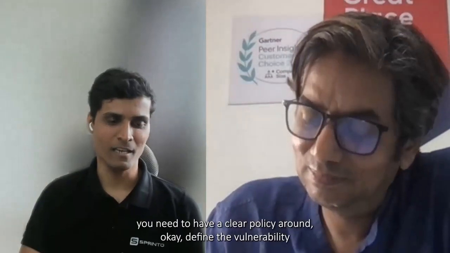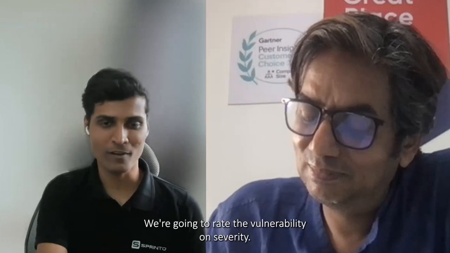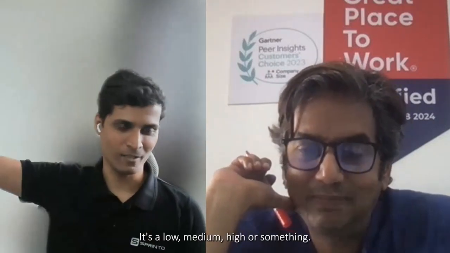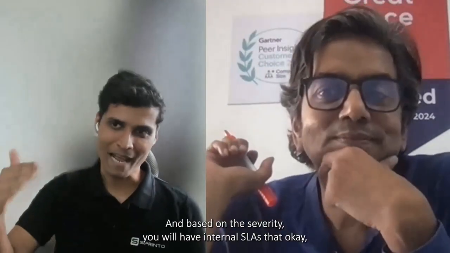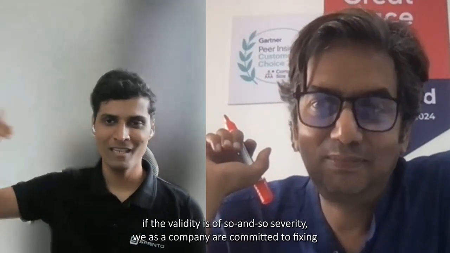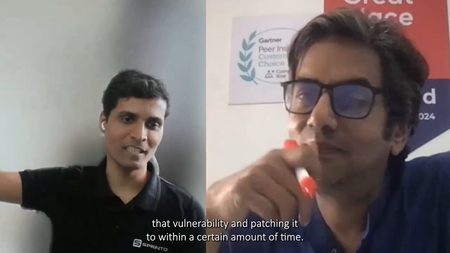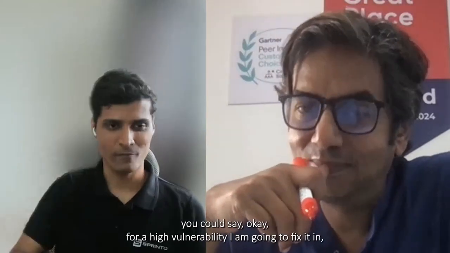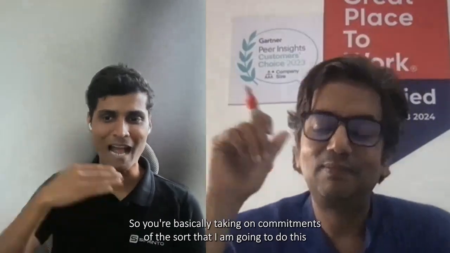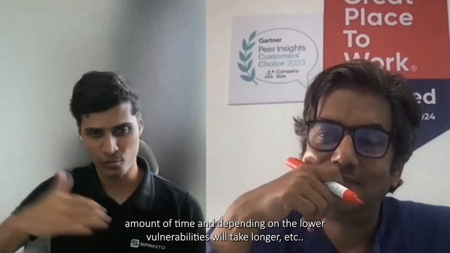You need to have a clear policy: we find a vulnerability, we rate it on severity, in whatever form, like low, medium, high, critical, or something like that. And based on the severity, you will have internal SLAs, so that if a vulnerability is of so-and-so severity, we as a company are committed to fixing and patching it within a certain amount of time. You could say, for a high vulnerability, I'm going to fix it in, let's say, 7 business days. So you're taking on commitments to do this in a certain amount of time. And for lower vulnerabilities, you could take longer, etc.